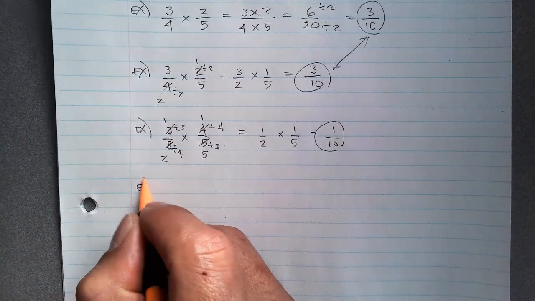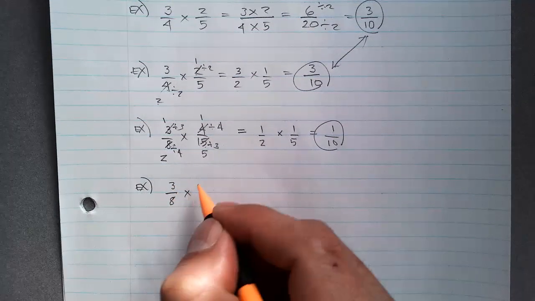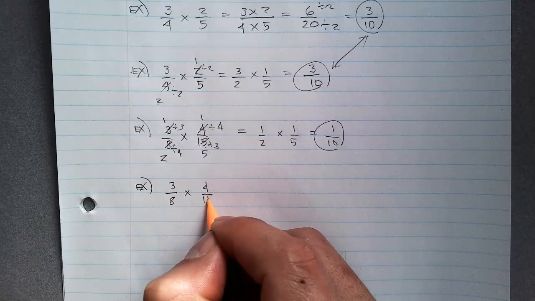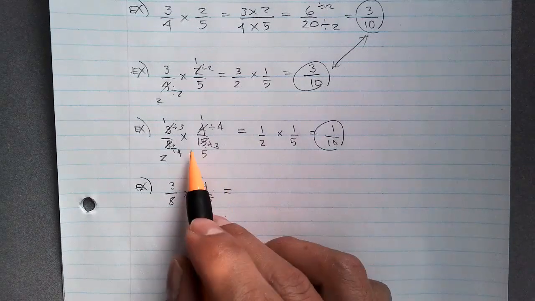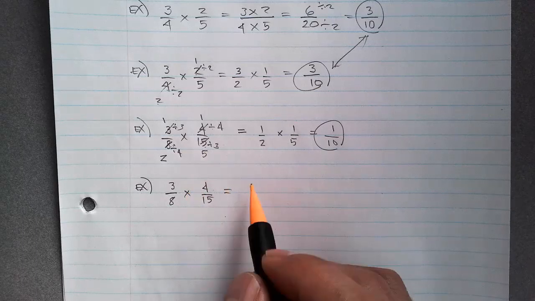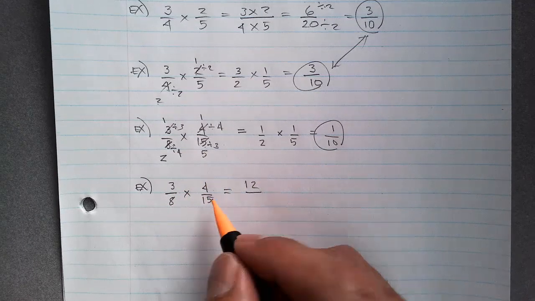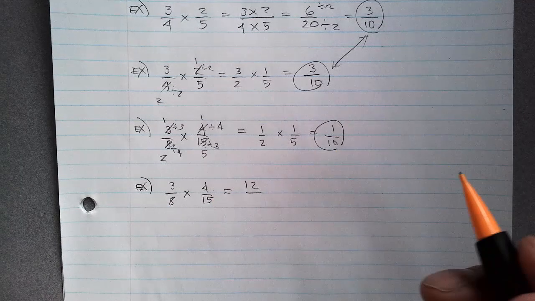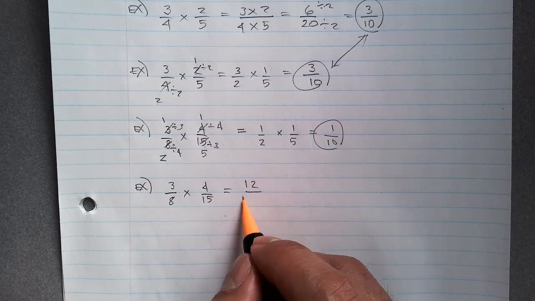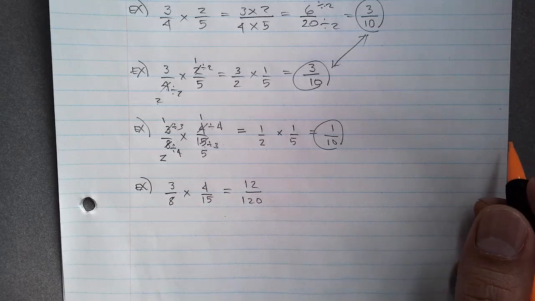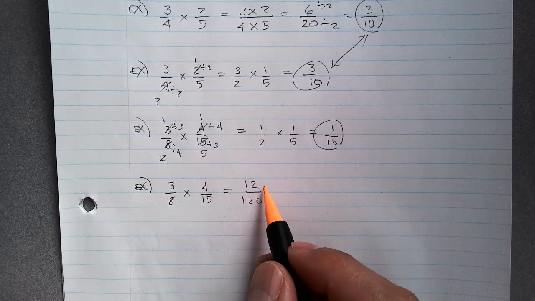Because let's say you didn't know. Well, this will just make our job a lot harder reducing in the end. So if we didn't do this first, then we're just going to get 3 times 4, which is 12, and then 8 times 15, which is 80 plus 40, was 120. Okay? And now we have a common factor here.